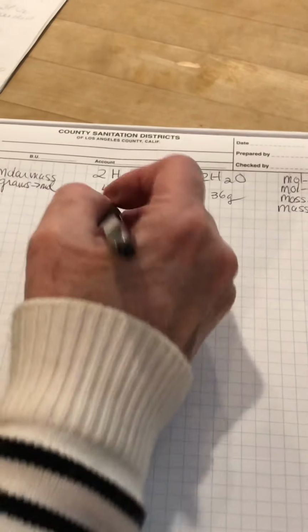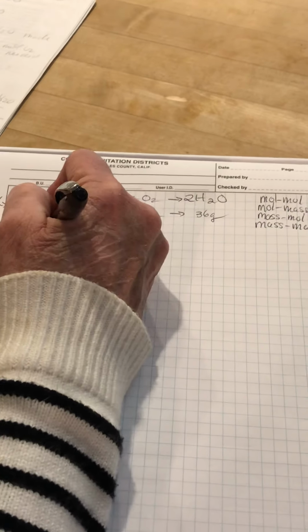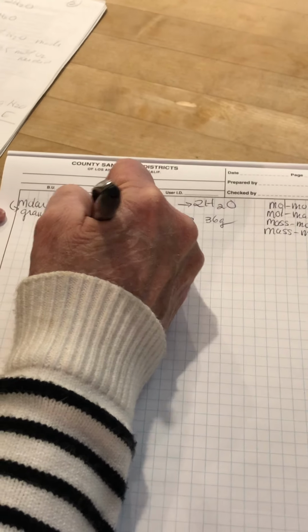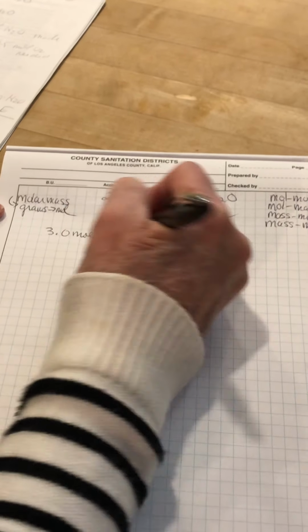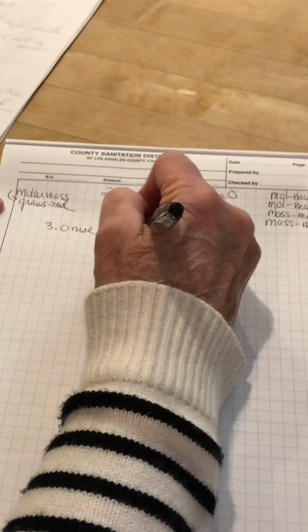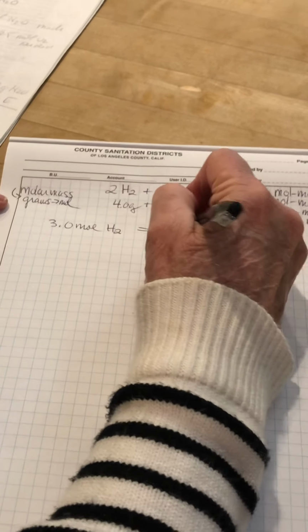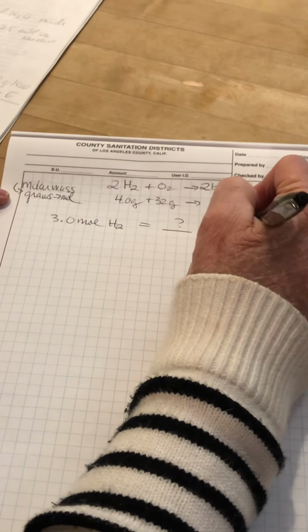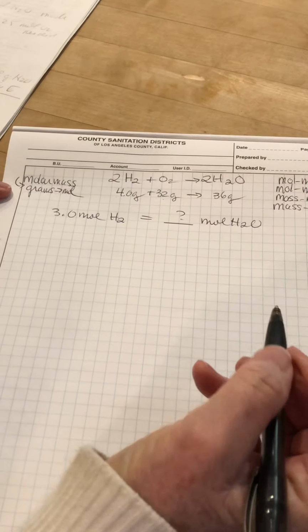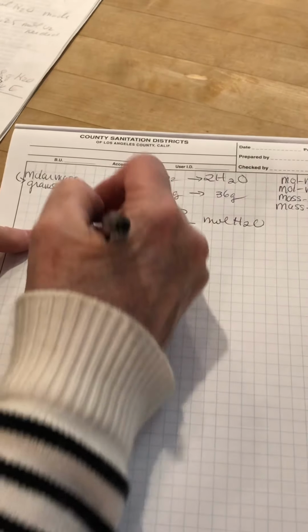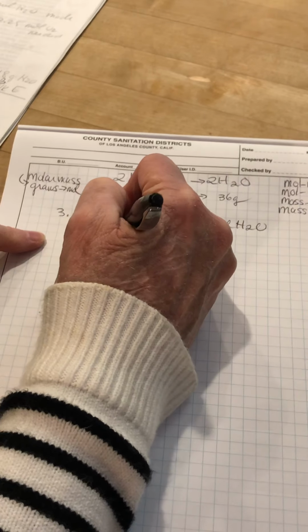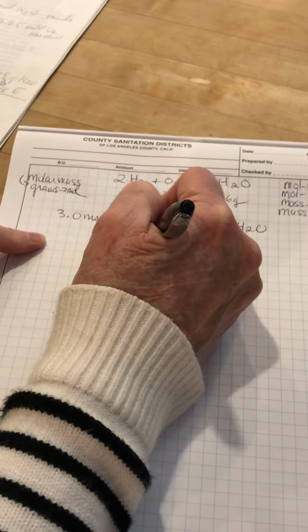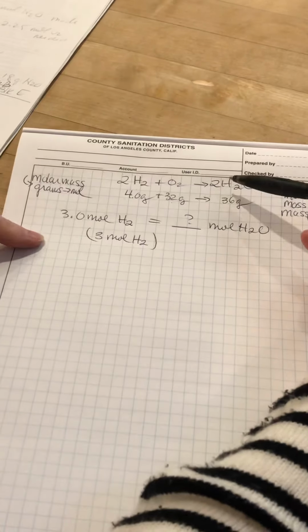So let's start with 3 moles of hydrogen. And I want to find out how many moles of water I can make. So I'm going to start with my given, 3 moles of hydrogen. I'm going to go back to the balanced equation.